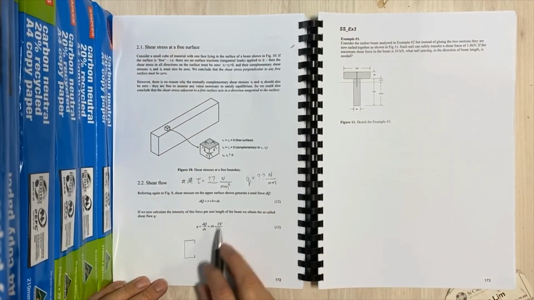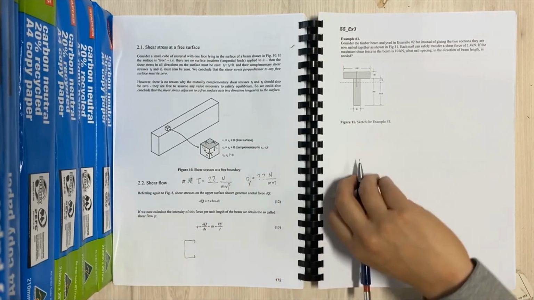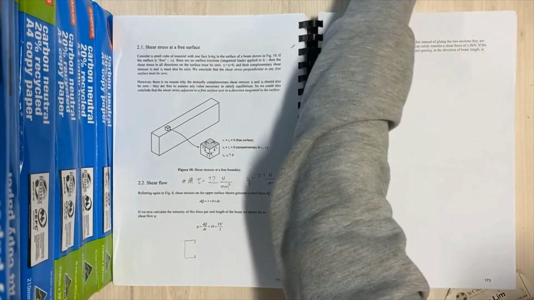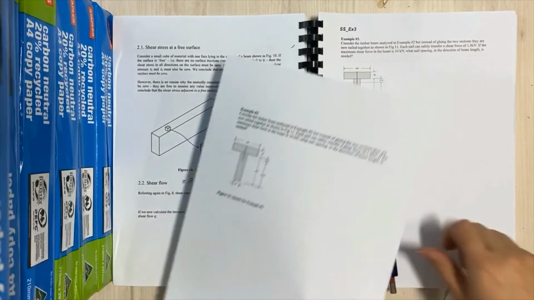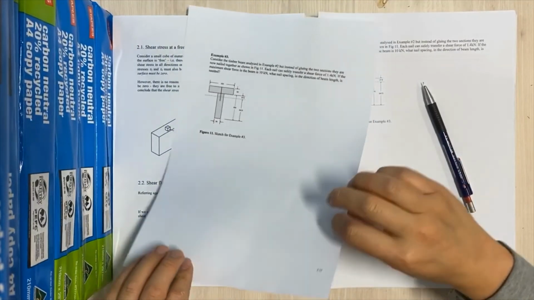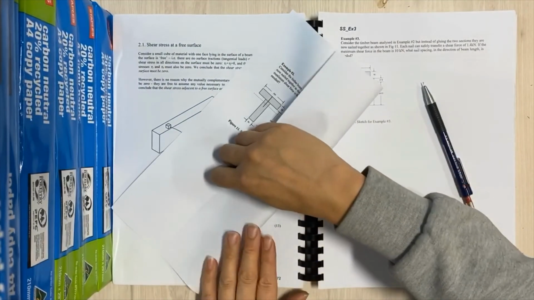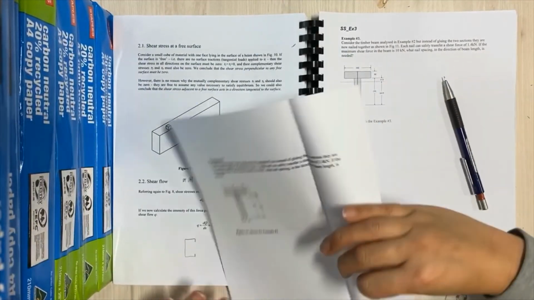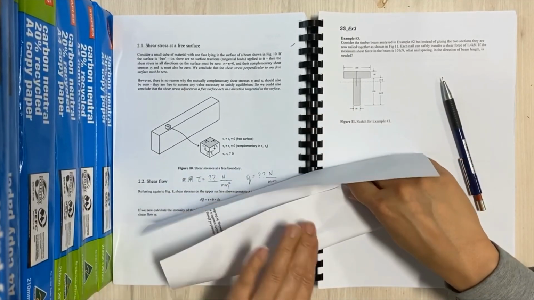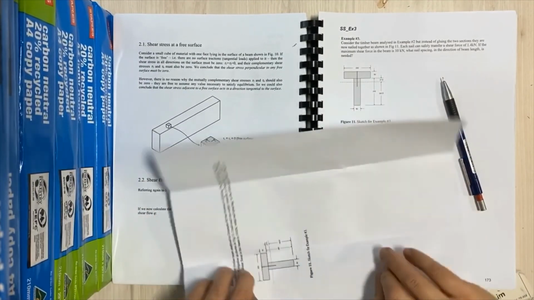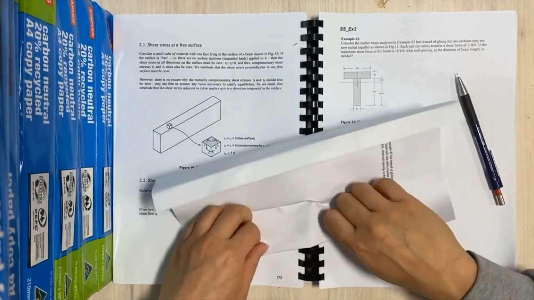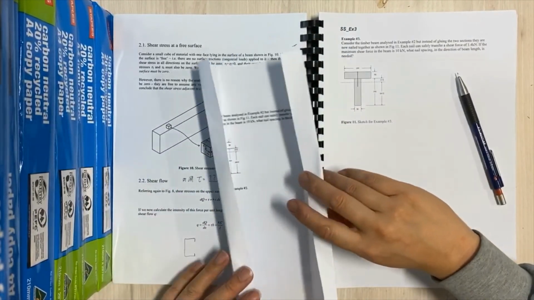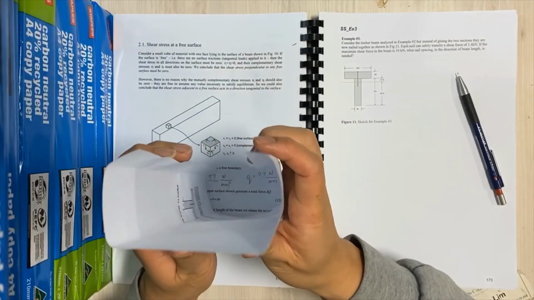Later on, when we talk about a thin walled section that's been folded around, suppose this is a steel sheet, and then we've made some folds along the steel sheet to turn it into a channel section. So I'll turn my steel sheet into a channel section like that, so you can see.